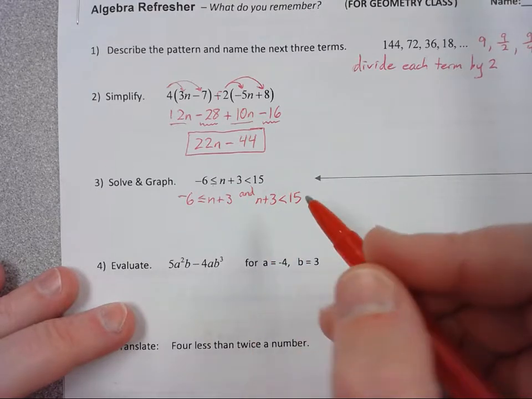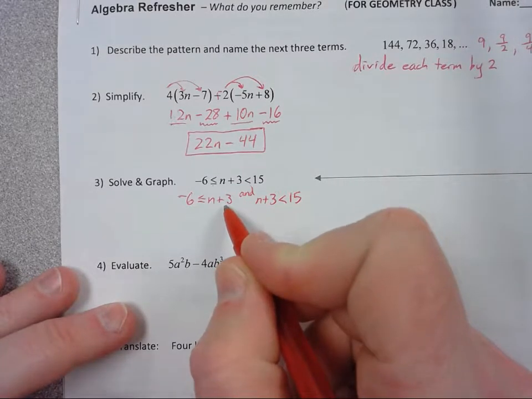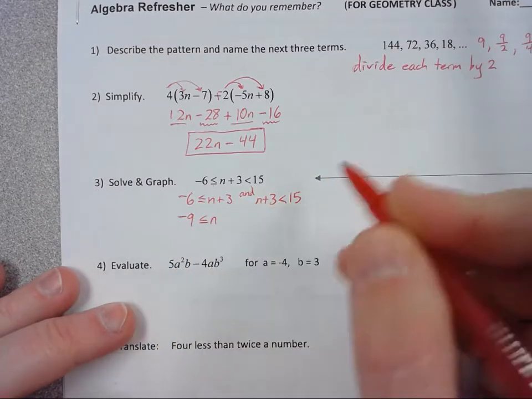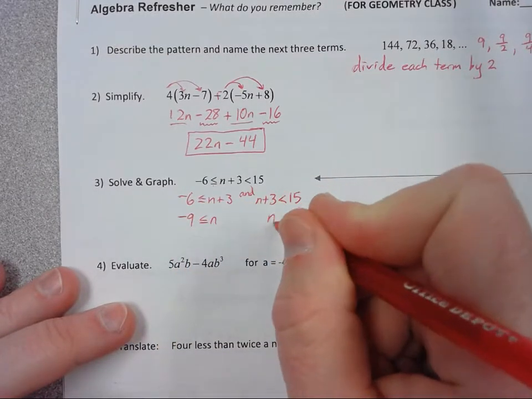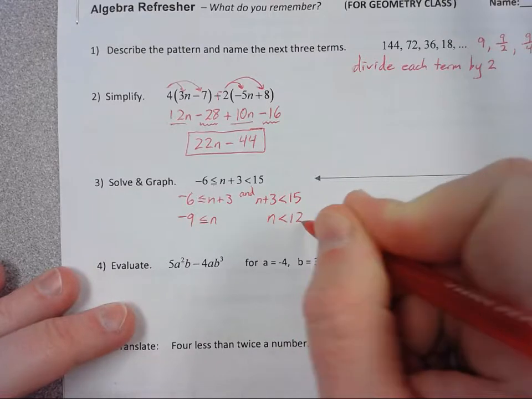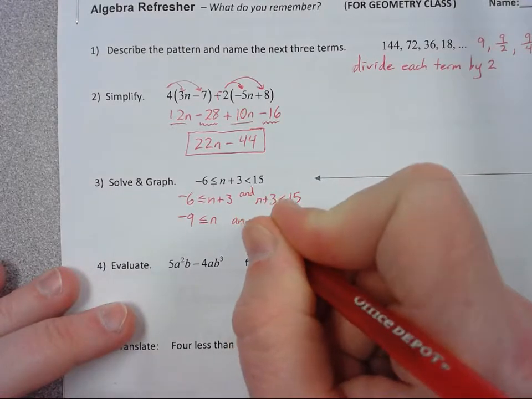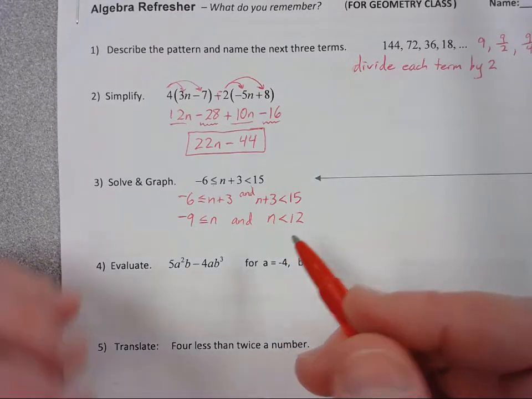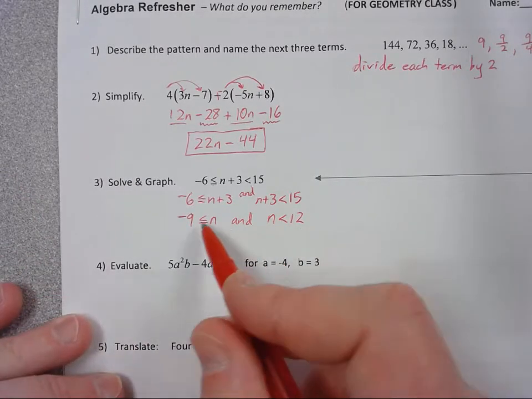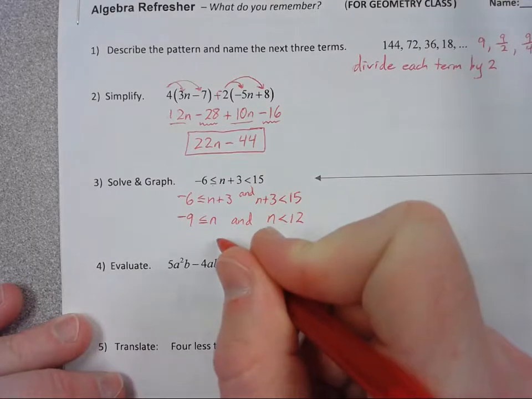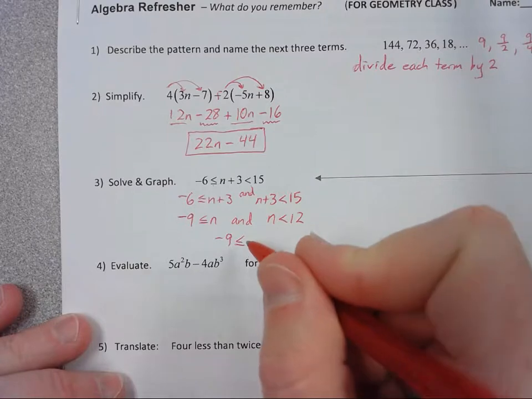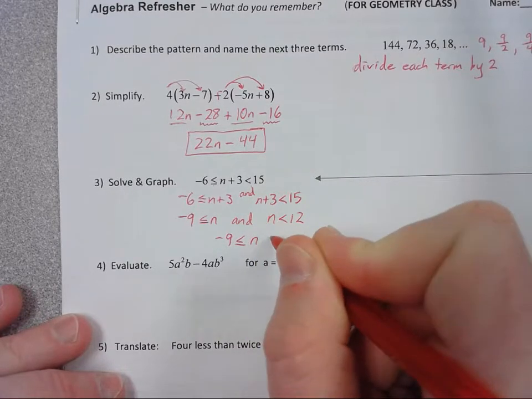So as I solve this, subtract 3 to get negative 9, subtract 3 to get 12, and so now I have n by itself. And so answers could be left in this form, but more often they're going to be written into one inequality. Negative 9 is less than or equal to n, which is less than 12.